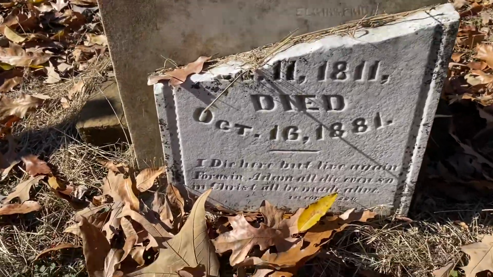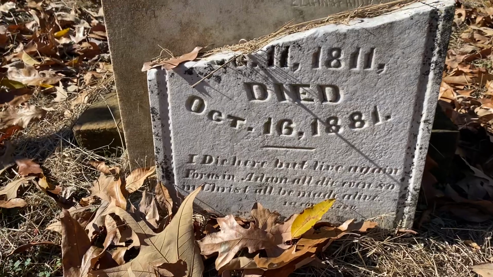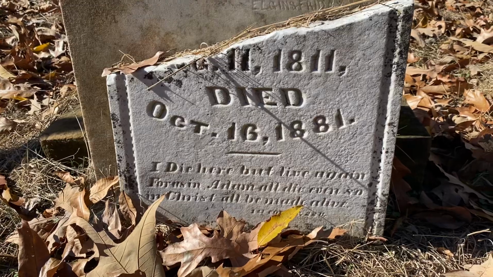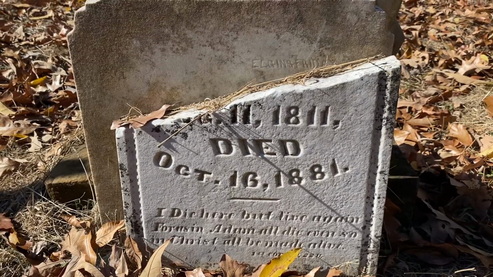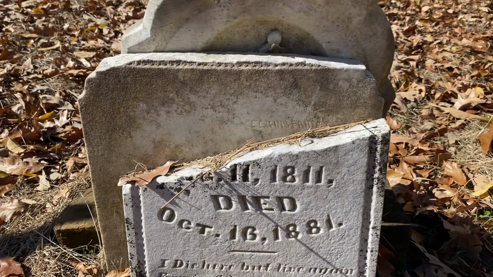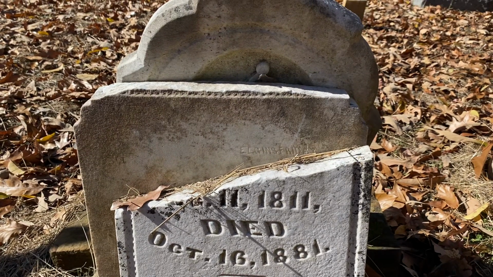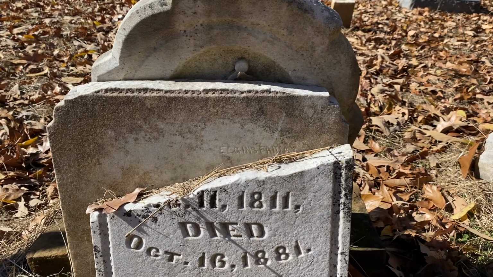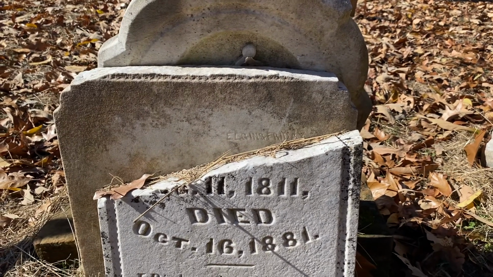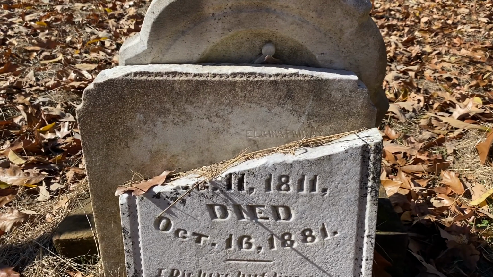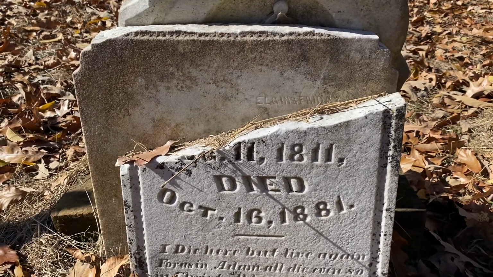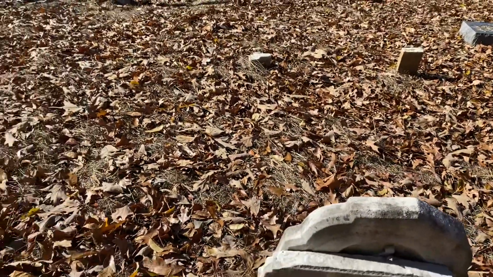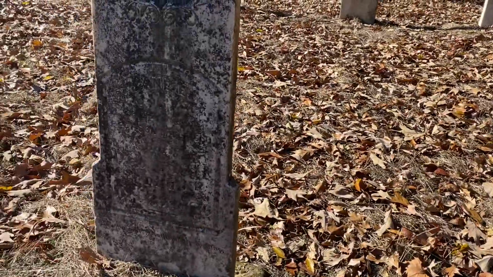Okay, so this one says born in 1811, died in 1881. I tried to move the two front stones so I could find a name, and the back stones started to fall when I did that. So the two front pieces are holding up the back piece, and I didn't want to mess with it. But I wanted you to see the dates. These are old. This is an old section of the cemetery. Well, the whole cemetery is pretty old.